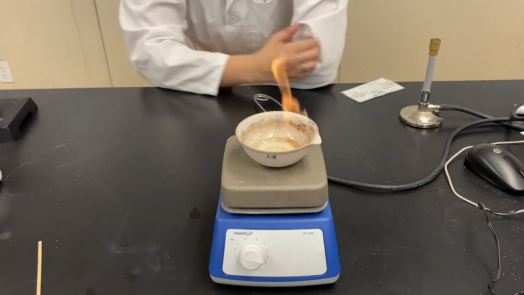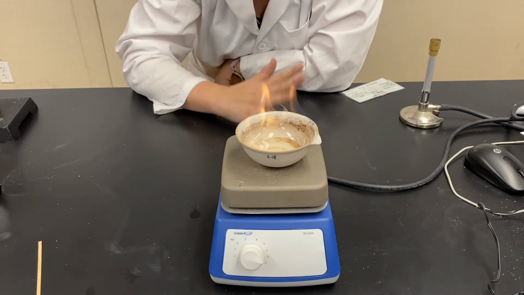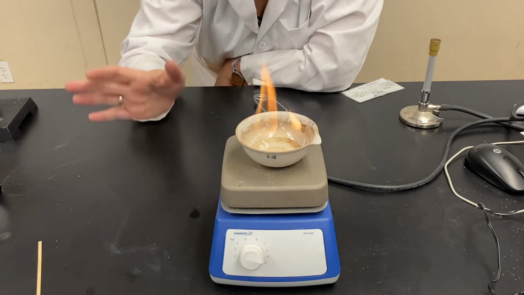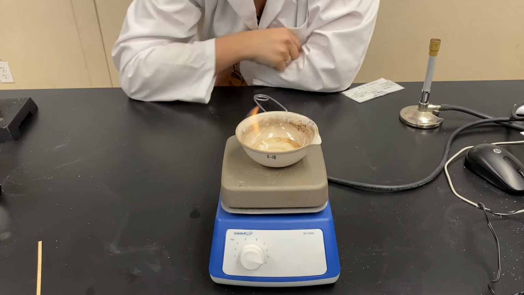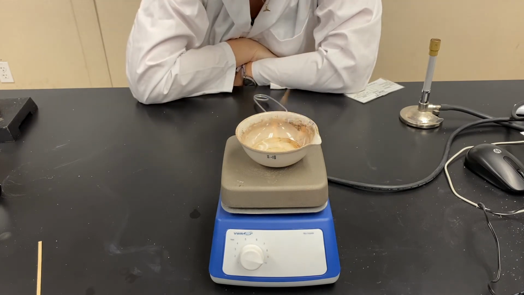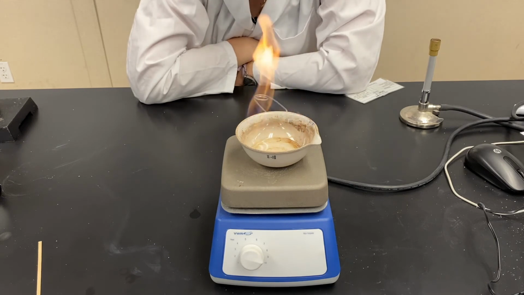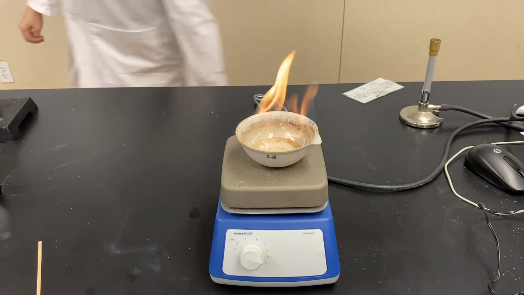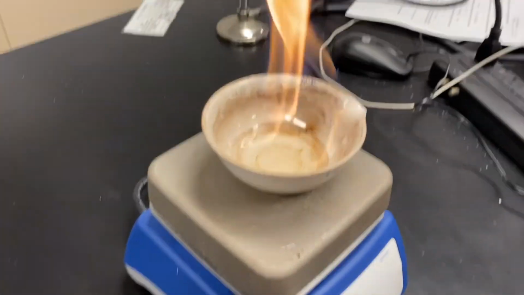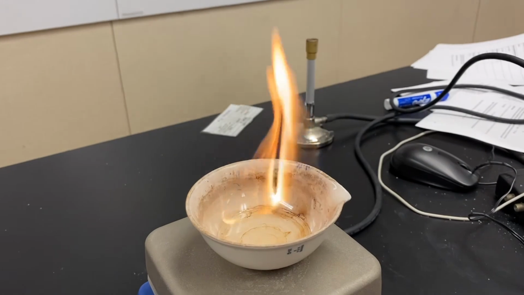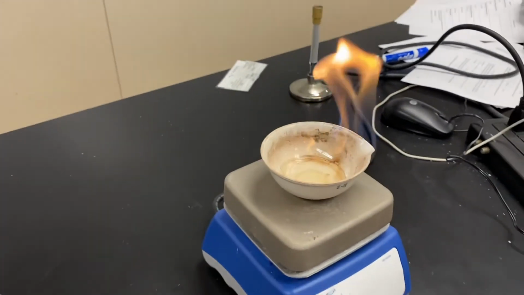And what do you know? It burns. Very exciting. So we have ethanol, which is carbons, hydrogens, and oxygens. And we have oxygen in the air, and it's burning. So if you've ever been to a fancy restaurant and they light your dessert on fire or something, this is what they do. Ooh, pretty. Fire! We'll just let that burn out.